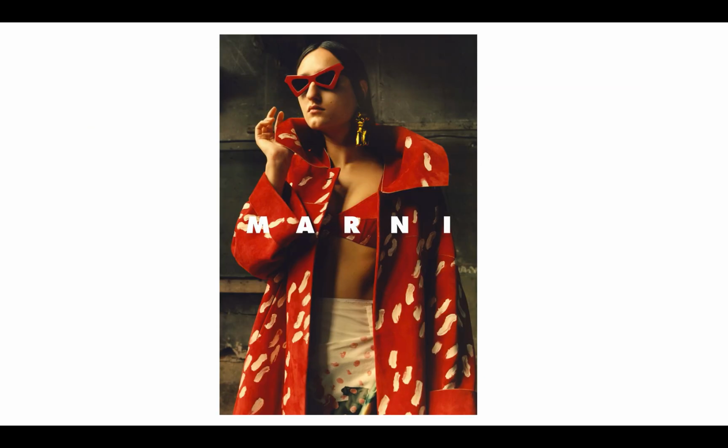Here, what's the motif? So you see these little splotches on her coat are actually kind of similar visually to the text. So they've used this white little splotch and the text as a way to add unity to the image. That's a motif.